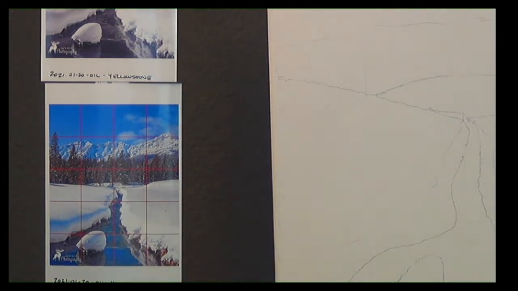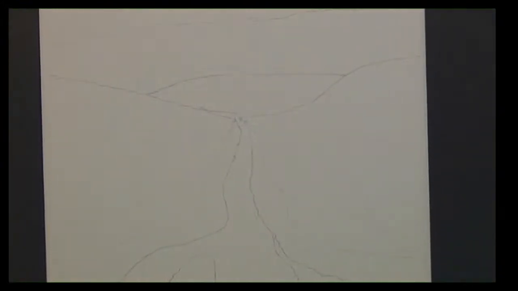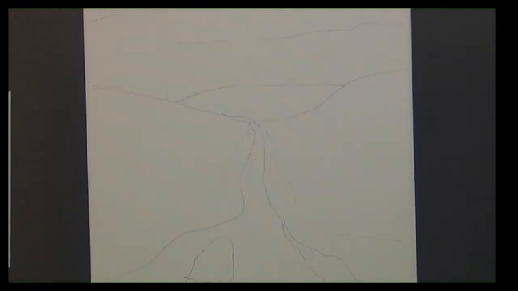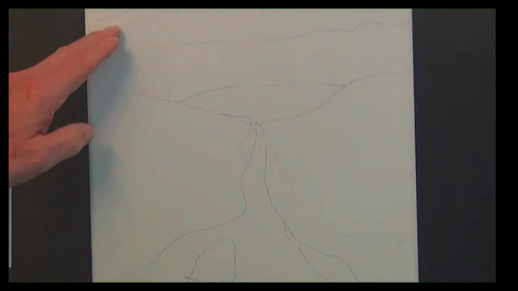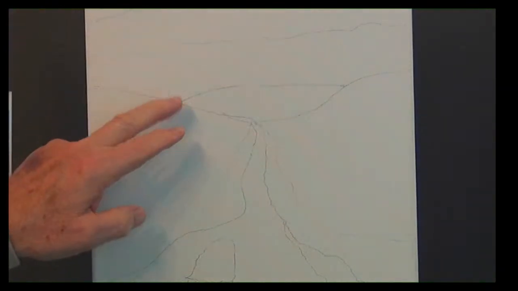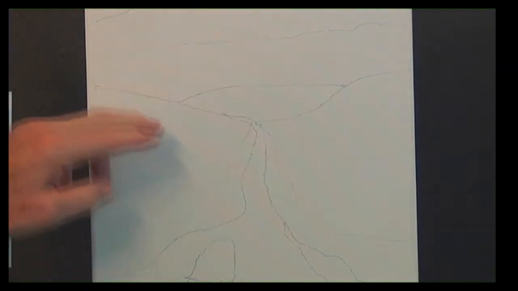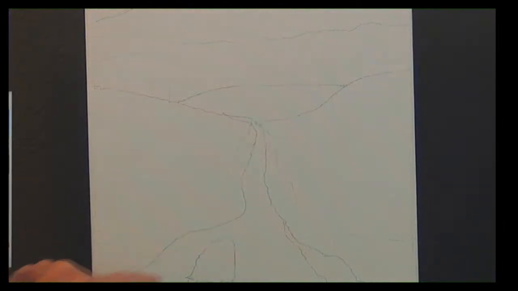The sketch I have on my canvas here, you can see I haven't sketched in a lot of detail. I just put in the major lines for the top part of the mountains back there. Here's where the bottom of the mountains are and where the trees will start, and here's where the middle ground line of trees starts, and then this is all a big snow bank. Then we have this stream coming down the middle.